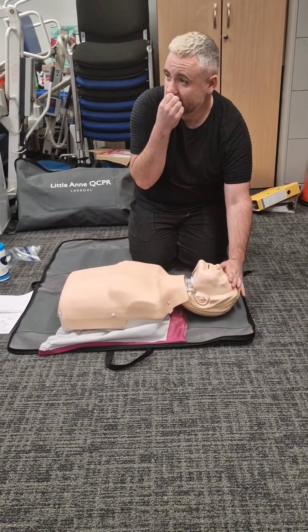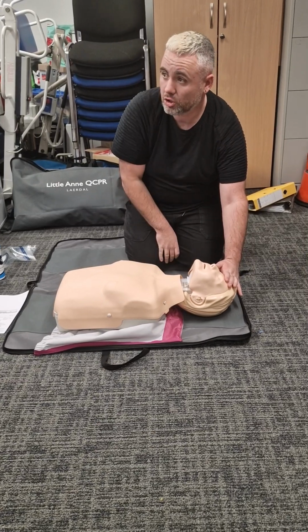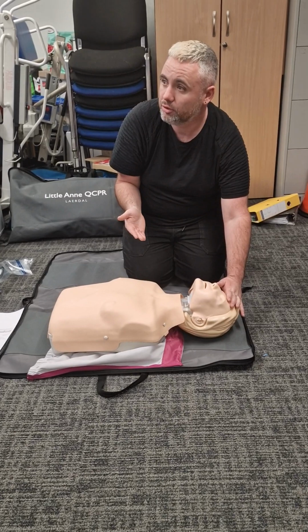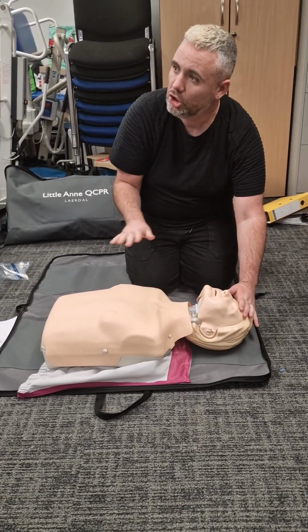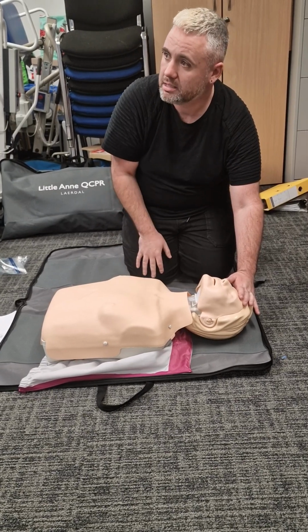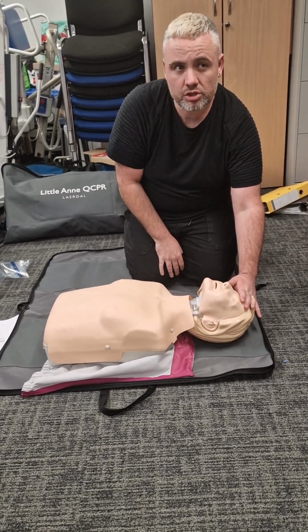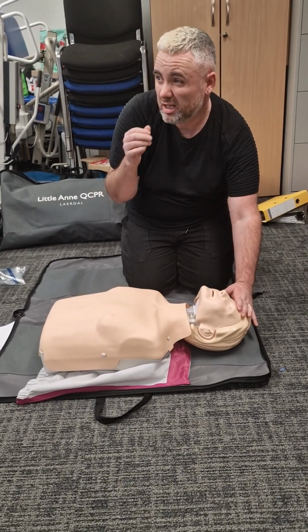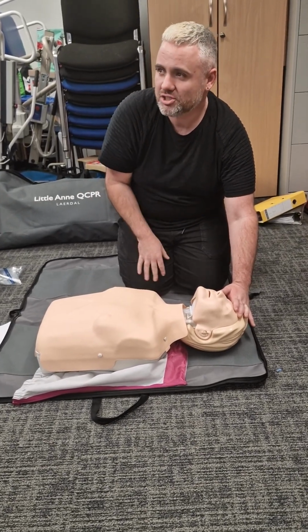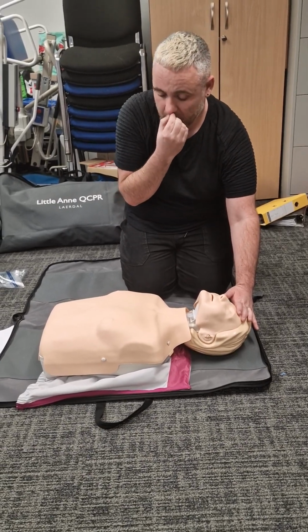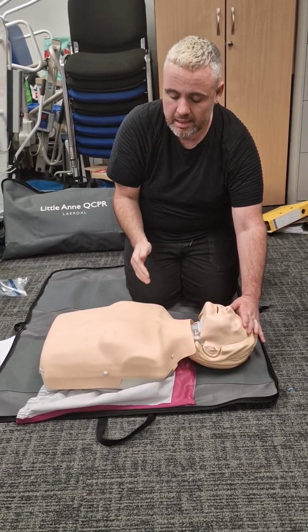Now remember what I said for COVID-19. The current resuscitation guidelines specify that when we're checking for breathing, we're doing the look, listen and feel method. So we're just looking to see the chest rising and falling. How many breaths should be in 10 seconds? 2 to 3, yeah. So about 2 to 3 breaths in 10 seconds, brilliant.